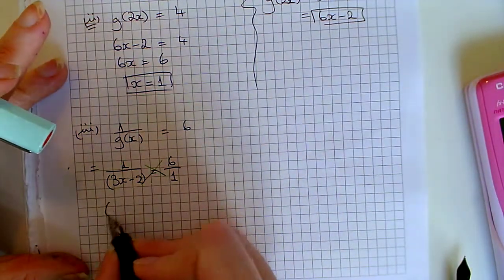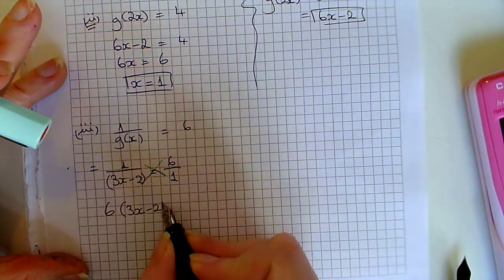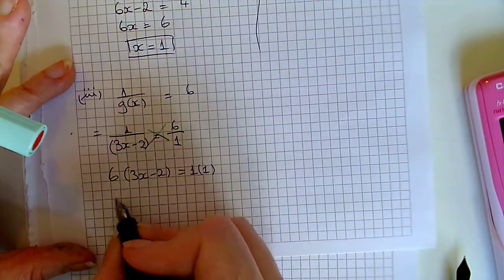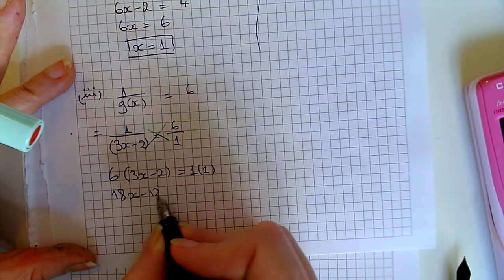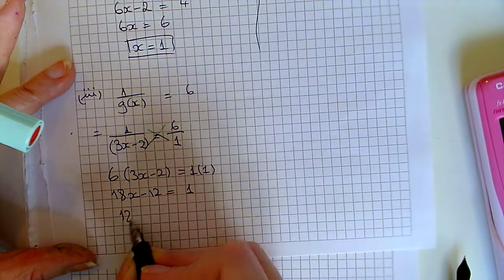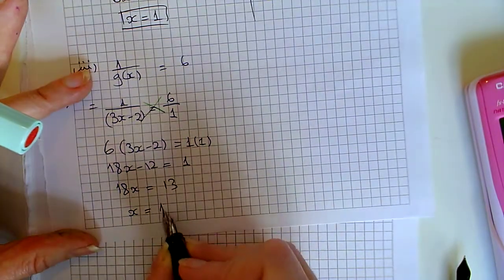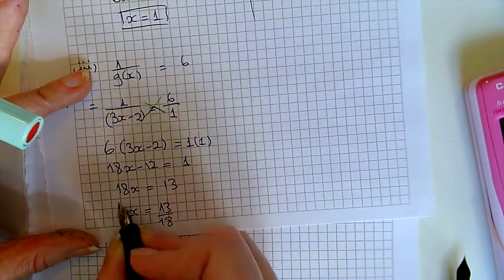So 6 bracket 3x minus 2 is equal to 1 times 1, giving me 18x minus 12 equals 1. 18x is equal to 13, and x is equal to 13 divided by 18.